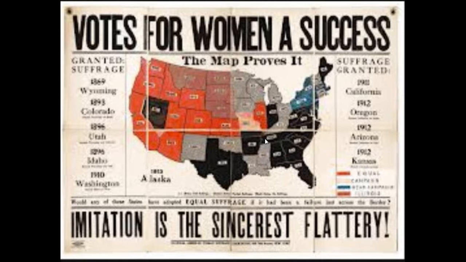And then the 15th Amendment, which came in 1870, denied the states the right to deny the vote on the basis of race, color, or previous condition of servitude. So you have this amendment added to the Constitution in 1870 that says that the states can't deprive individuals the right to vote on the basis of race.